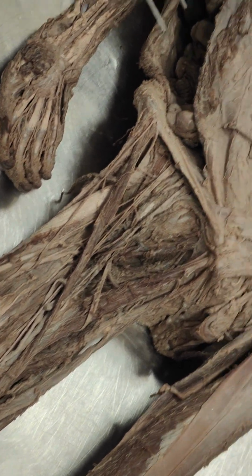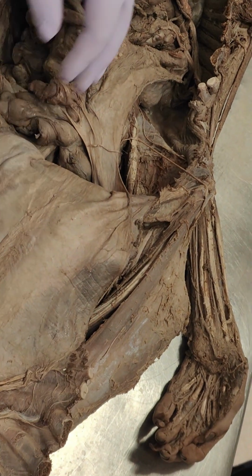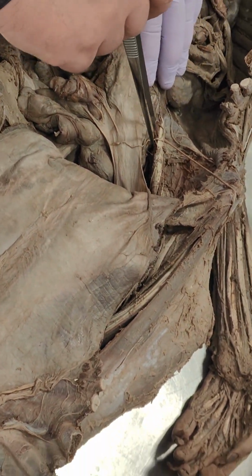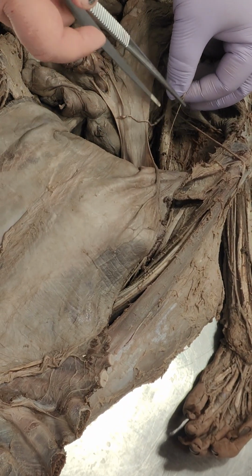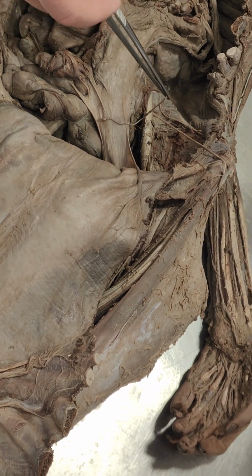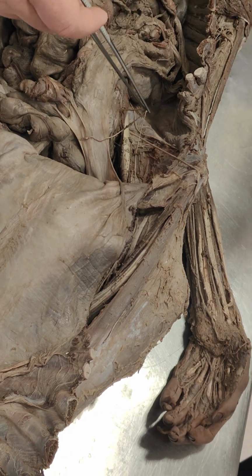Next nerve from lumbar plexus. This nerve passes through the thickness of musculus psoas major. This is genitofemoral nerve, nervus genitofemoralis.